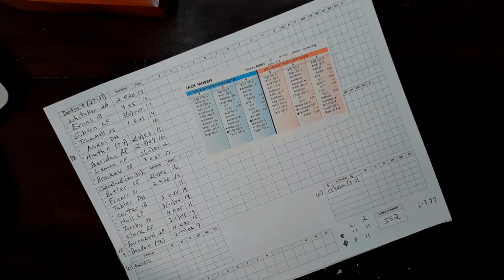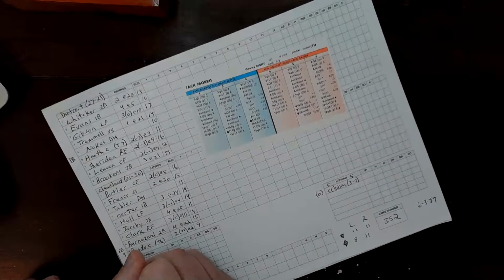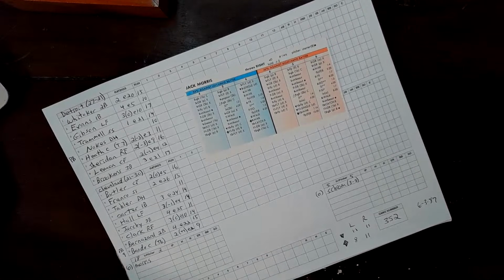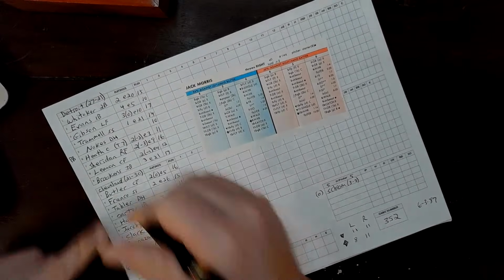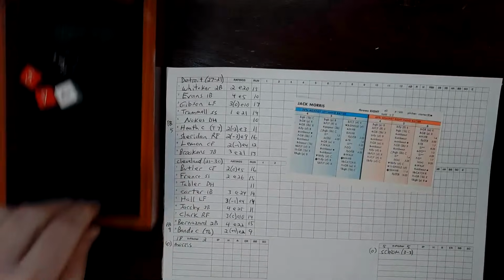All right, for Jack Morris, get his wild pitch and balk rating. He's an 18 wild pitch and a 2 balk. Pretty high wild pitch rating there. Mike Heath, I'll check his pass ball rating, and then we'll be ready to go. His pass ball rating is a 5. All right, so that completes that.